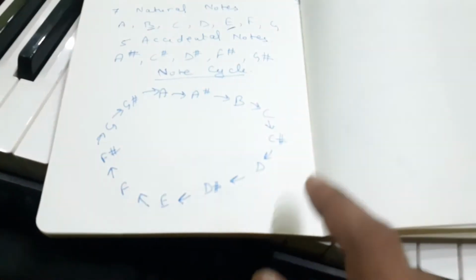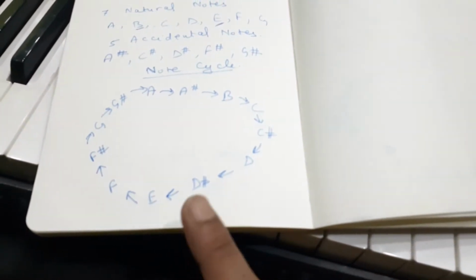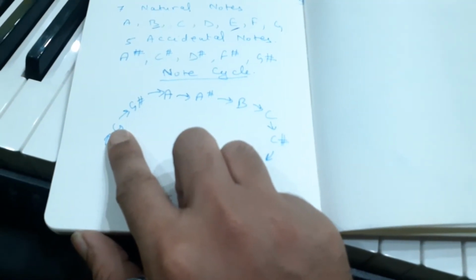Okay, so in the note cycle, any of these notes can be the first note. Since it is a circle, it doesn't have a beginning or end, right? So any of these notes can be the first note of an octave. If you remember an octave, suppose we are taking the G note, okay?